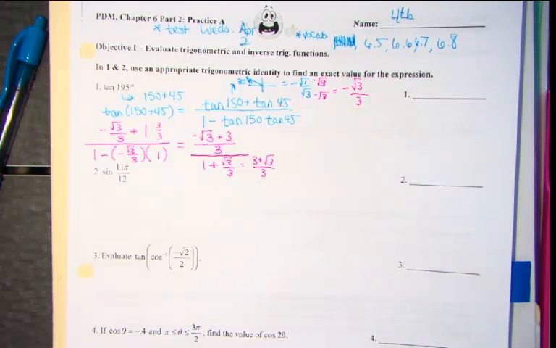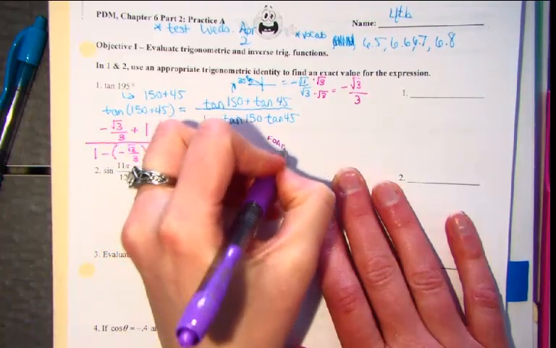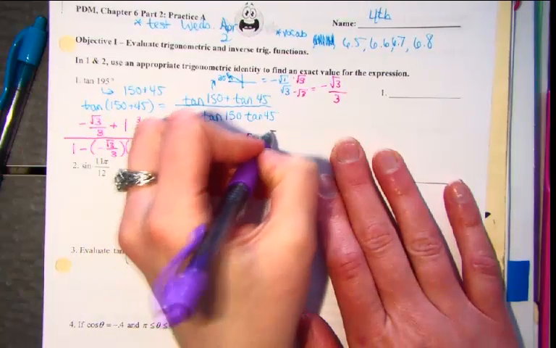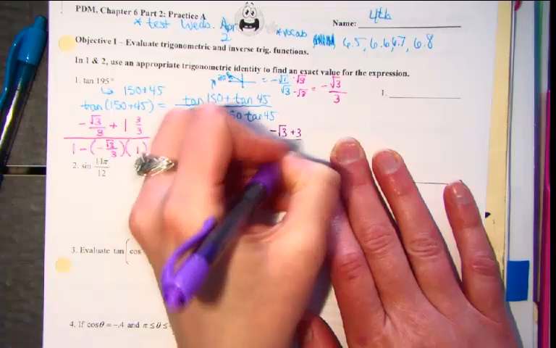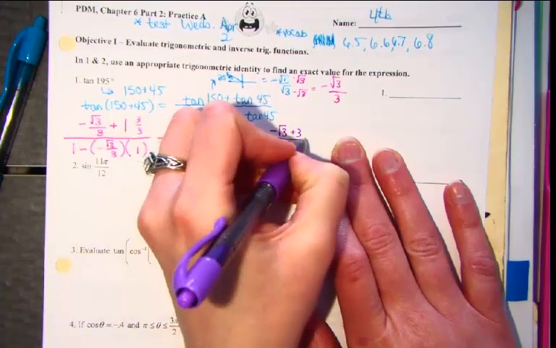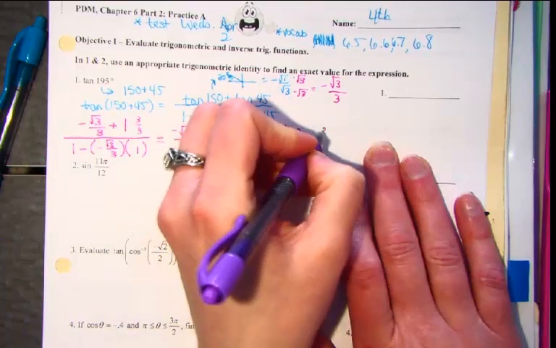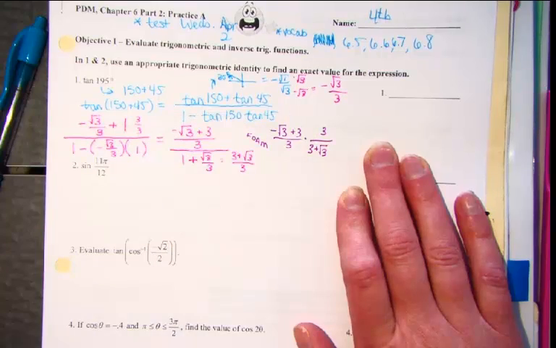And now that I have a fraction over a fraction, our important information from our last couple chapters comes into play. We need to flip over and multiply. Negative root 3 plus 3 over 3 times the reciprocal of the denominator, 3 over 3 plus square root 3.